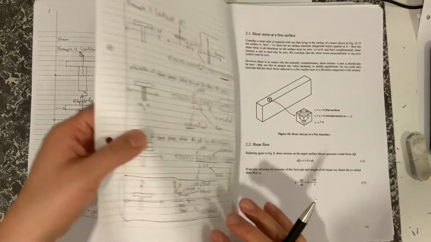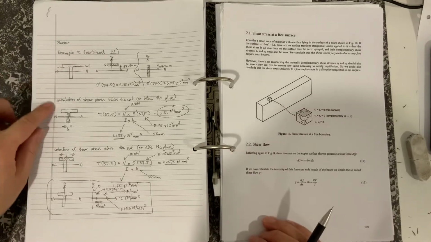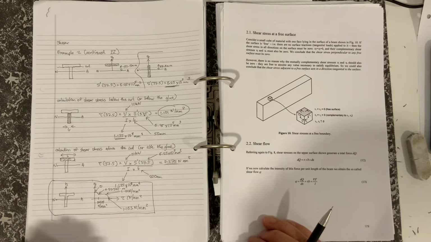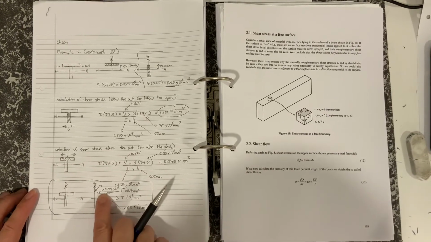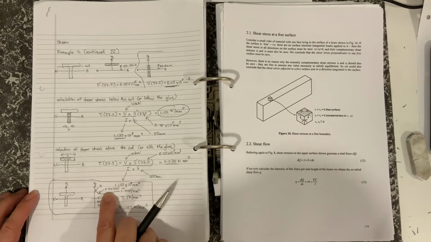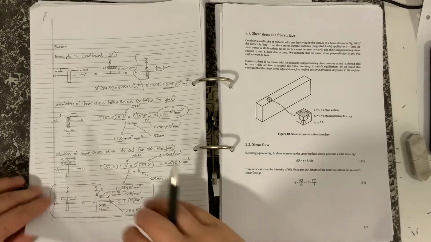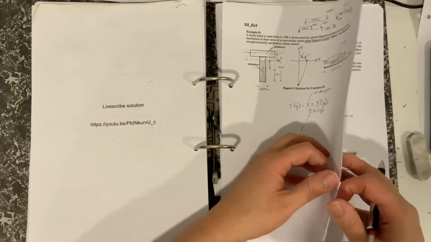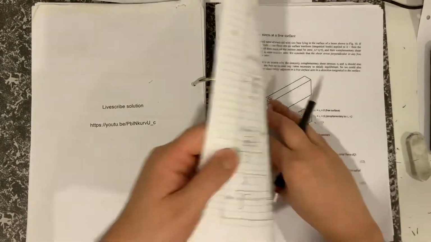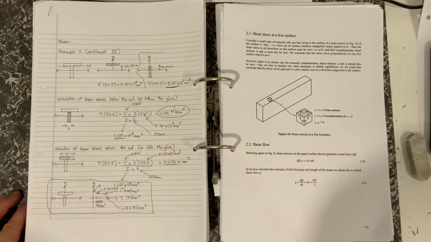And then conclude that by calculating the shear stress at some other points, and then saying what the strength of the glue would need to be. So the strength of the glue would need to be at least that value there. So there's a LiveScribe solution that would go through the details of those if you needed to go through them.